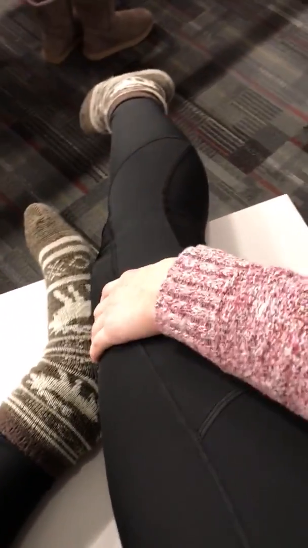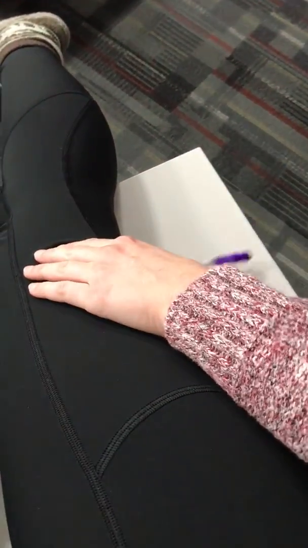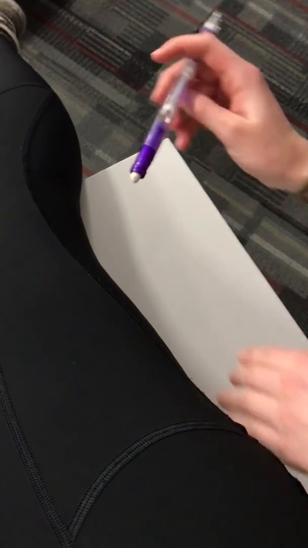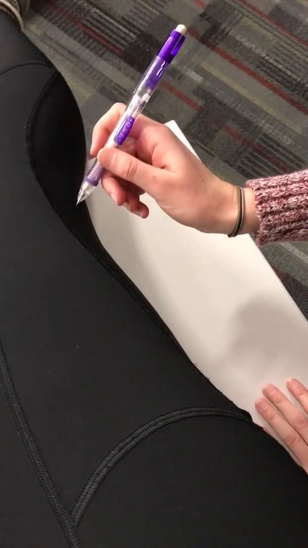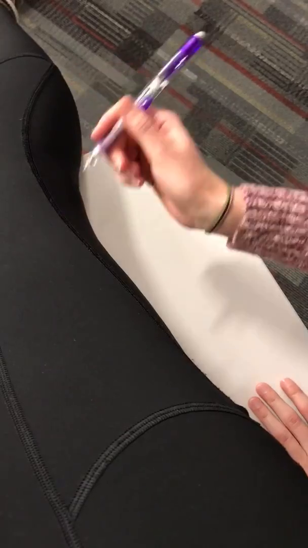S1 is the lateral hamstrings, so I'd ask them sharp or dull, and then S2 is the medial hamstrings, so I'd ask them sharp or dull.